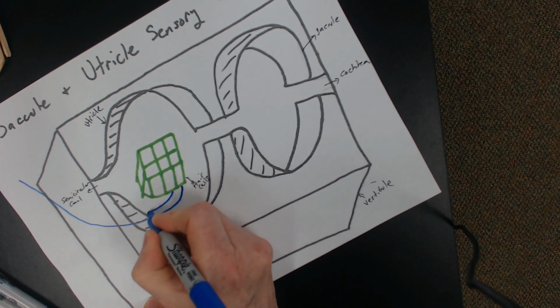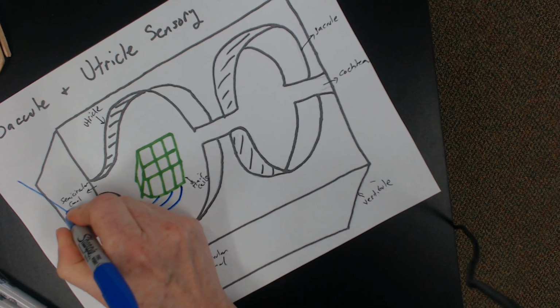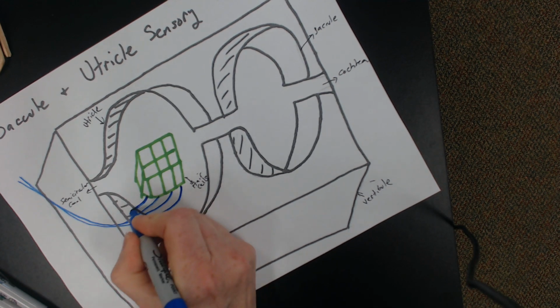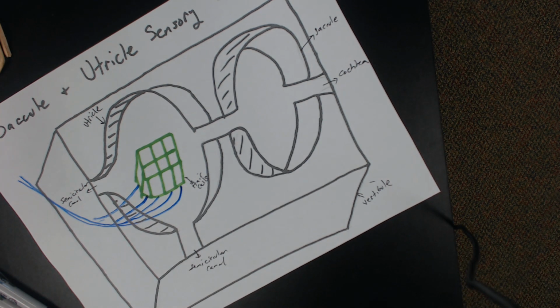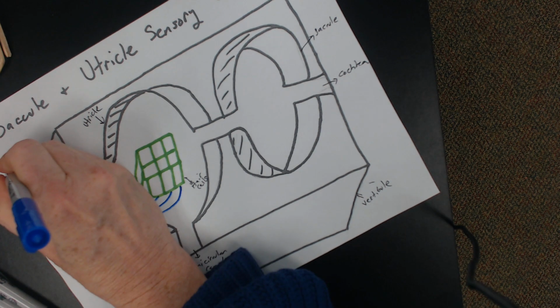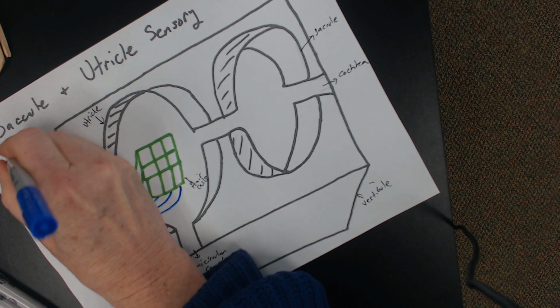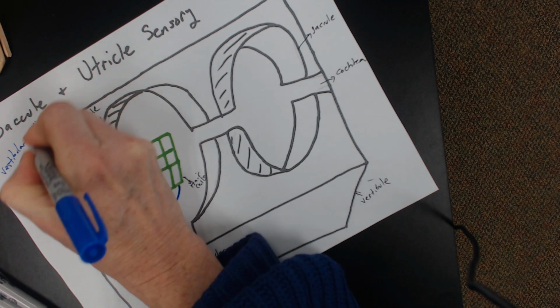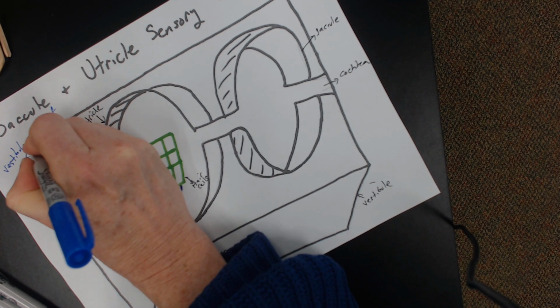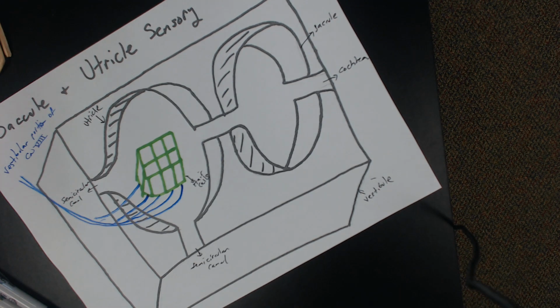So if you can just draw these axons all coming together, and all these axons join together to create part of the vestibular portion of cranial nerve 8, which is the vestibular cochlear, right? So that's the vestibular portion of cranial nerve 8 coming out of the hair cells on the bottom.